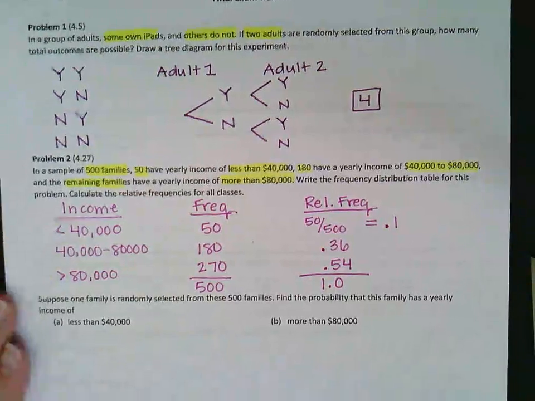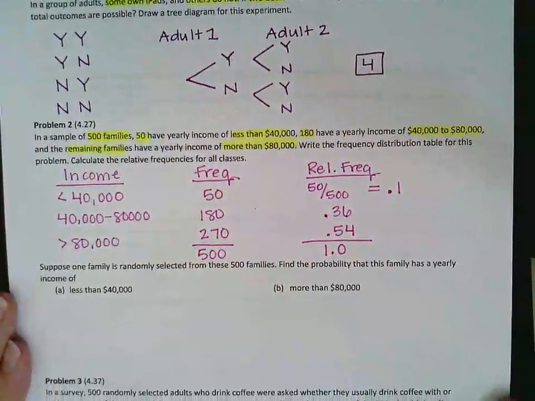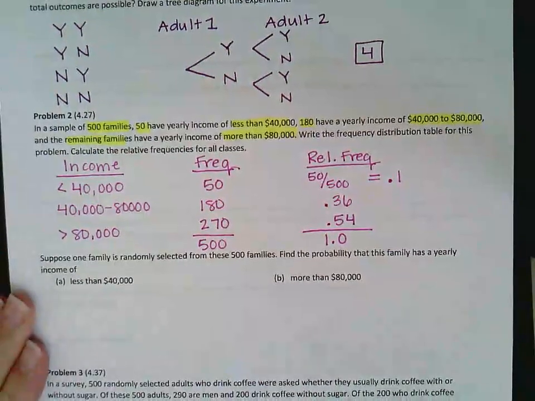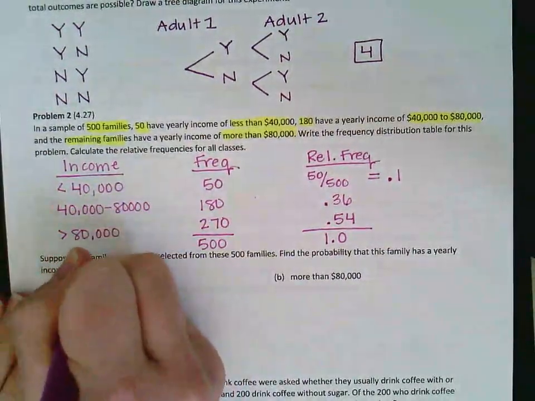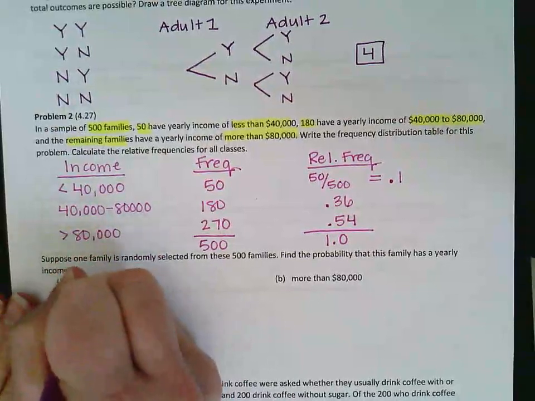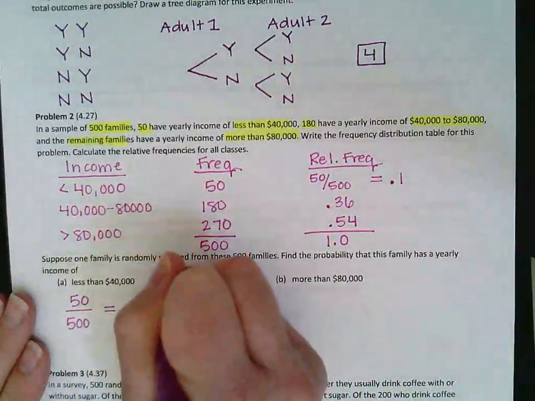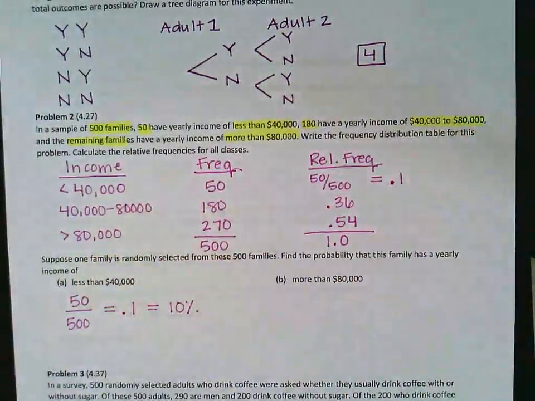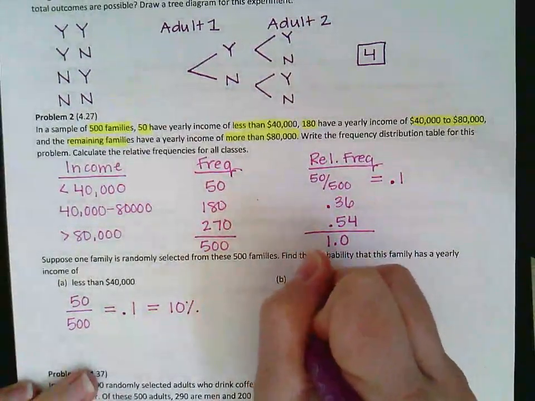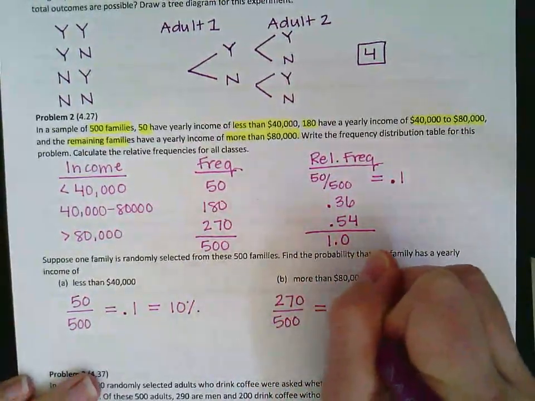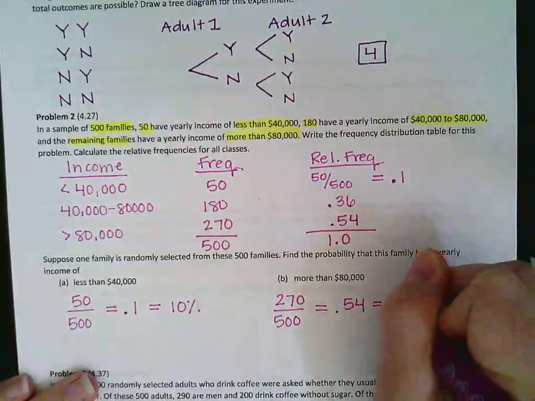There was a second part to this question. Suppose that one family is chosen at random from the 500 families. What's the probability that this family has a yearly income of less than 40,000? Well, we can look at this as that outcome out of the total, which we got that relative frequency of 0.1, which is 10%. For more than 80, we're going to do that same thing. So that outcome out of the total, decimal answer, percent answer.